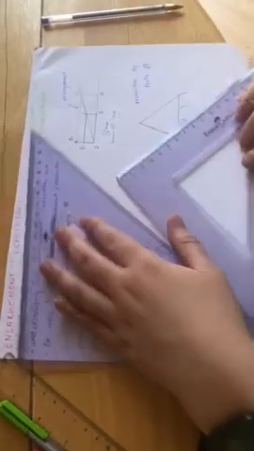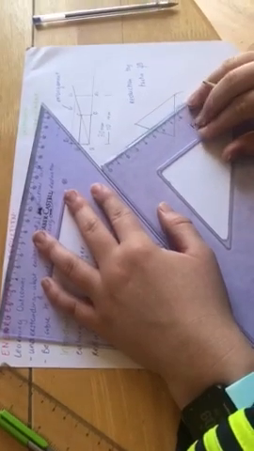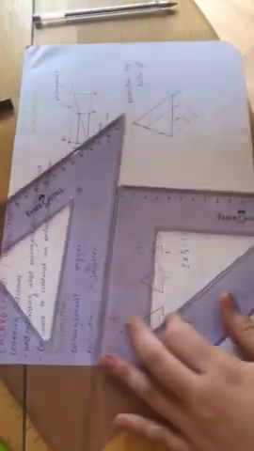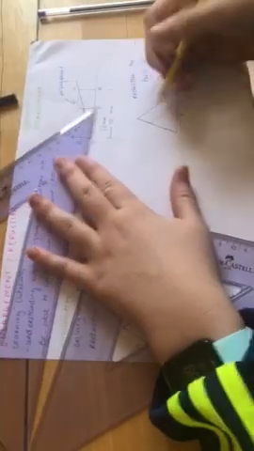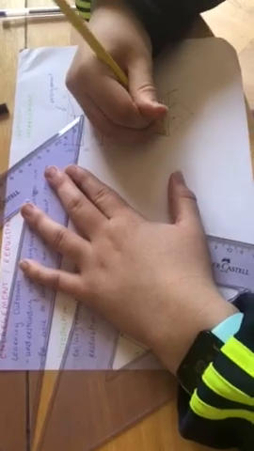So if I want to reduce it by a factor of 2/3, I mark it, and I go parallel to that. So the area inside here is 2/3. So this is a reduction of 2/3.